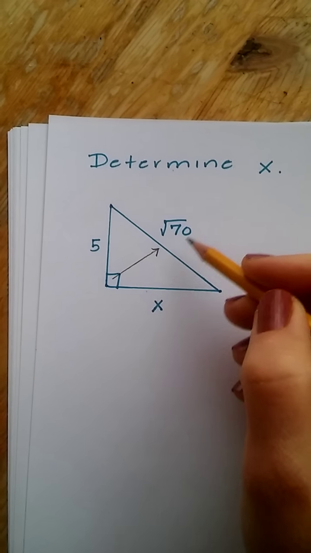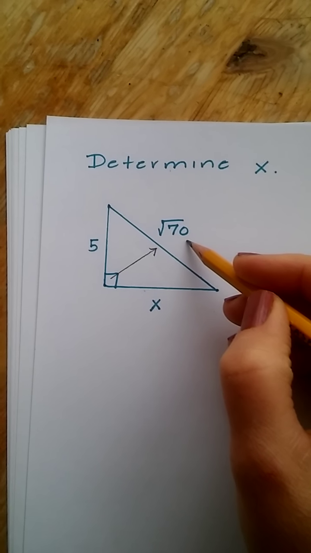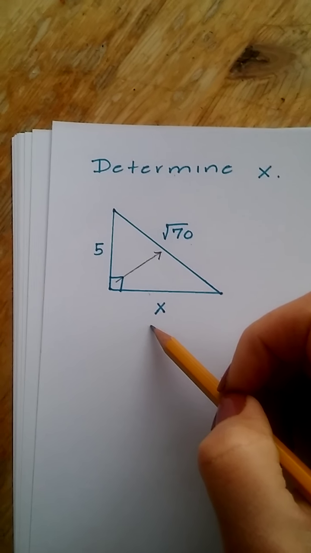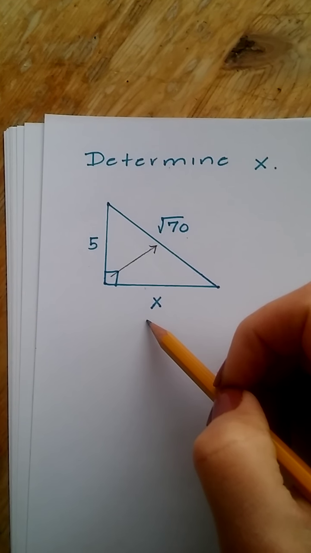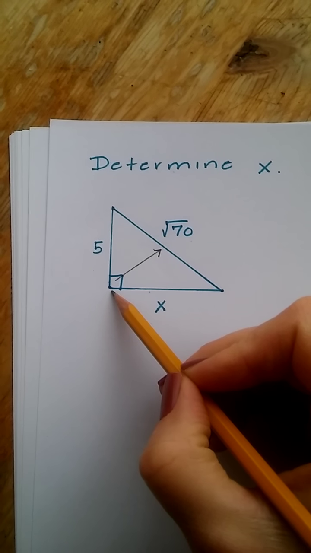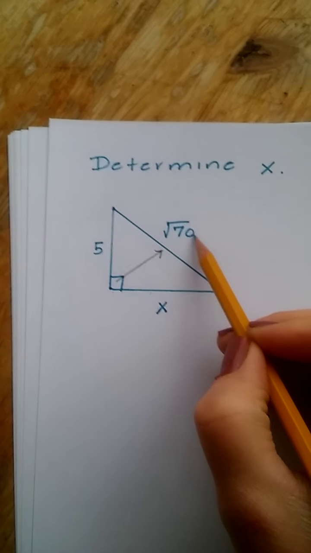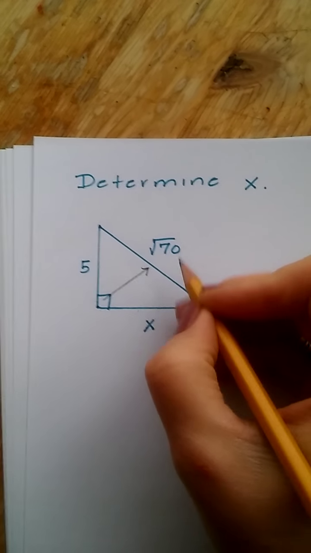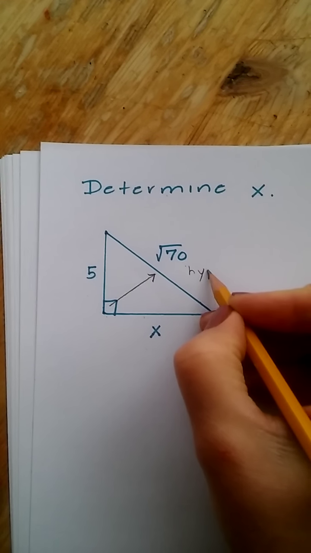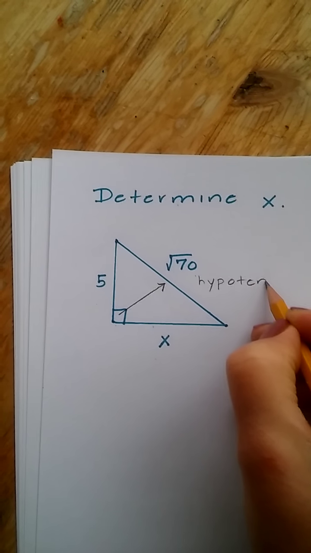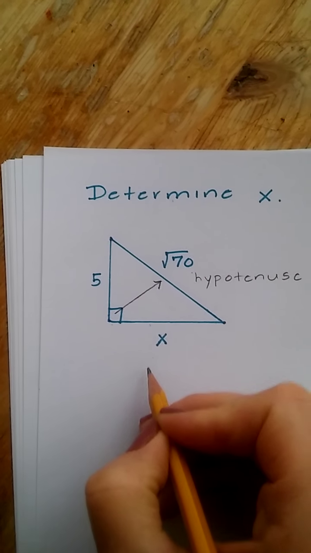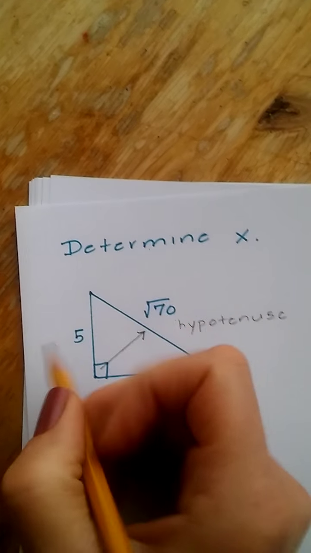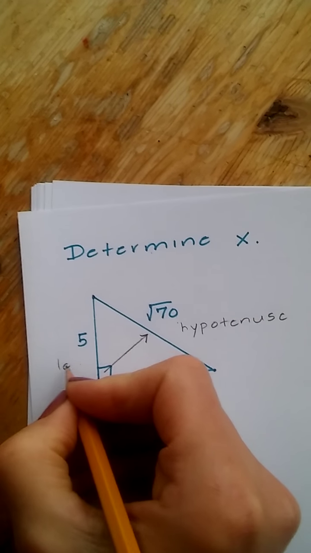Across from the right angle, we know we have the hypotenuse. We know one of the legs, the other leg is missing. So we are going to be able to use the Pythagorean theorem because this is a right triangle and two sides are known and the third side is missing. So labeling our parts here again: hypotenuse, leg, leg.